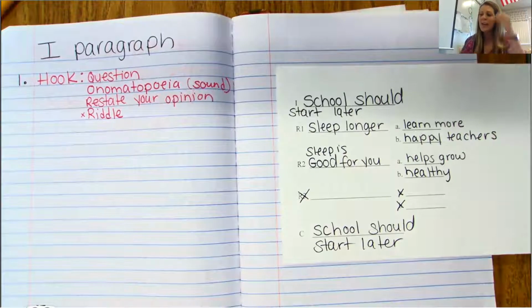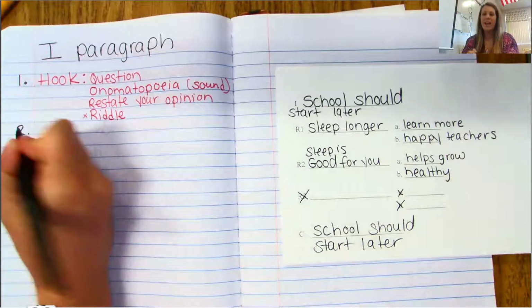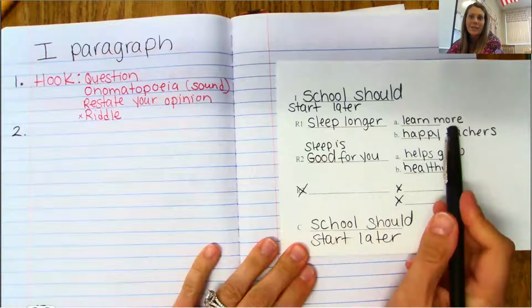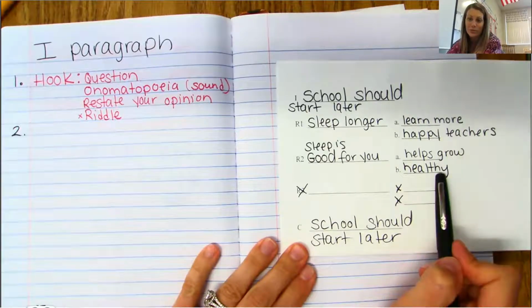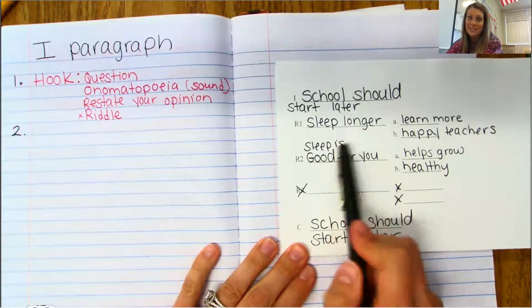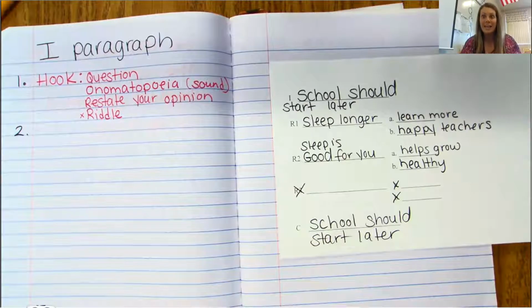All right, so then after we come up with a good hook that's pulling in the reader, we have to give our reasons. So that's our next sentence. And notice how I said reasons, not our details. So just our reasons, okay? You're going to include the reasons and your opinion.